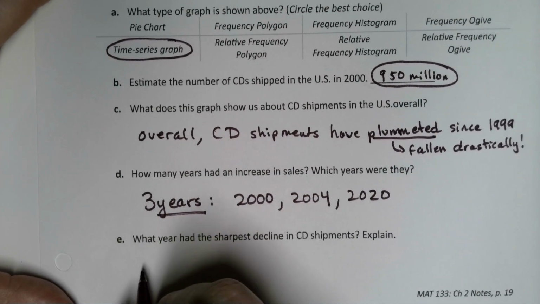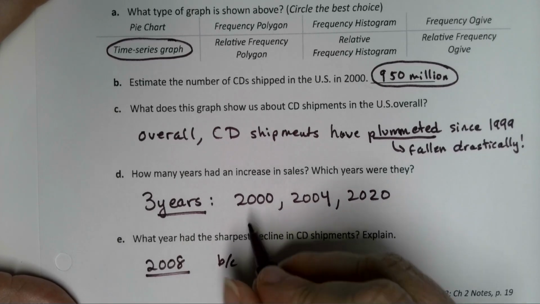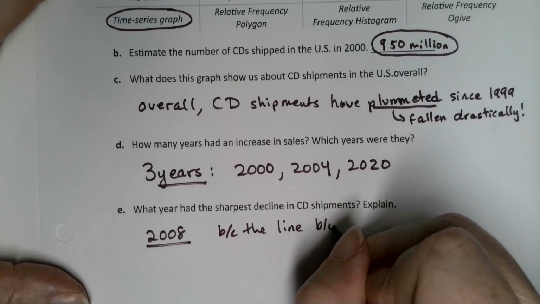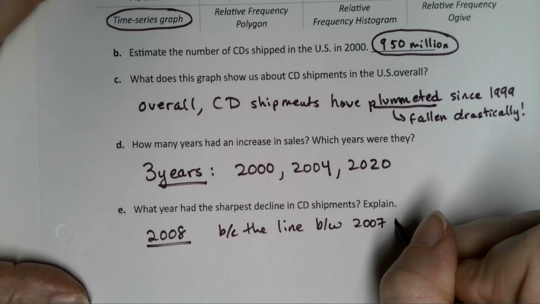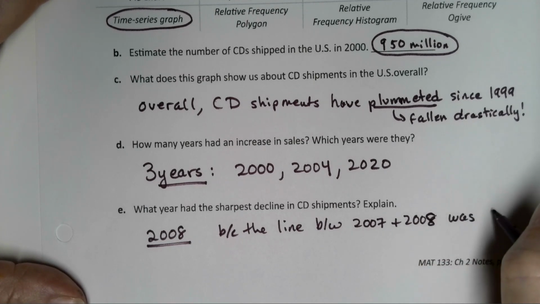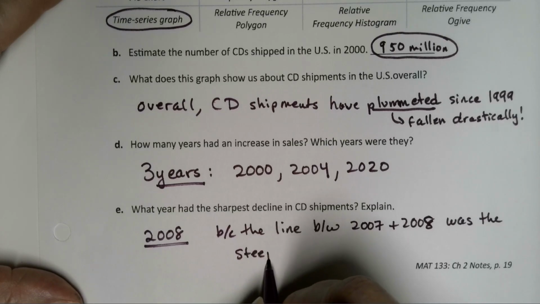So what year had the sharpest decline? It was 2008 because the line between 2007 and 2008 was the steepest.